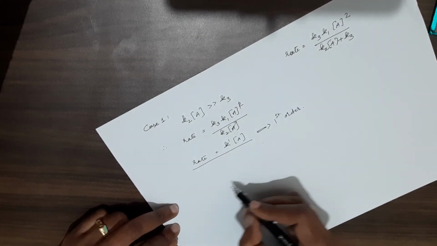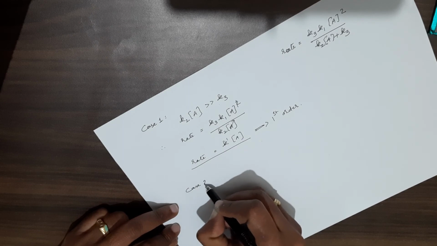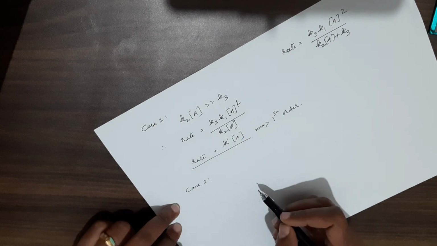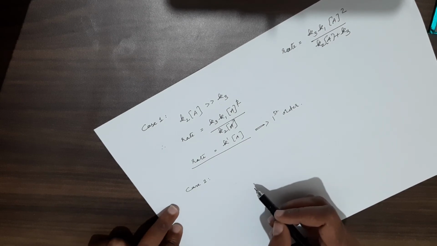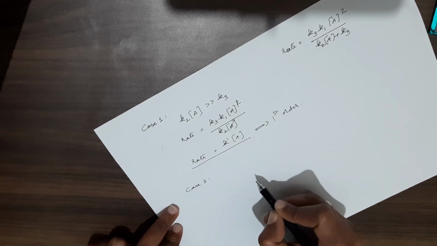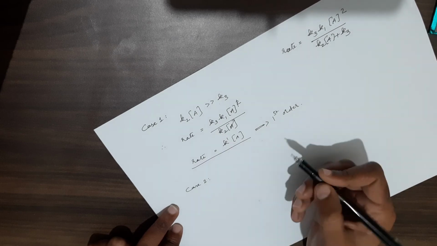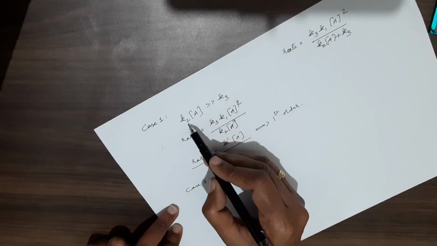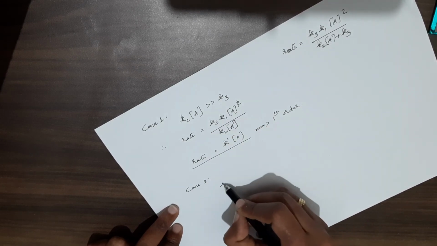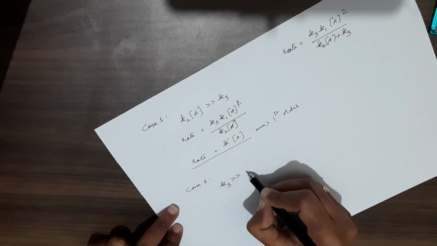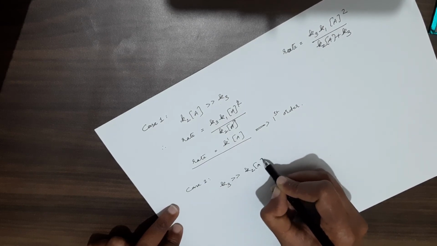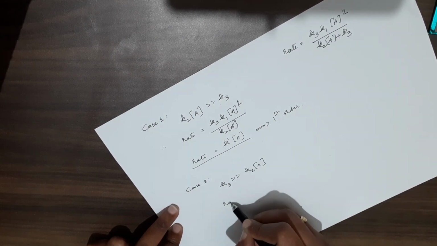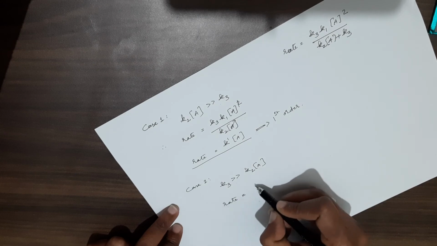Okay, now let us consider case 2. We are considering K3 is very much greater than K2A. That is, reactant concentration is lower, so the product formation is high. We are considering the product formation is higher than the concentration of the reactant. In such case, K3 is very much greater than K2A, so from the denominator we can eliminate K2A.